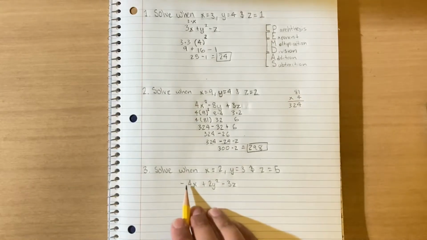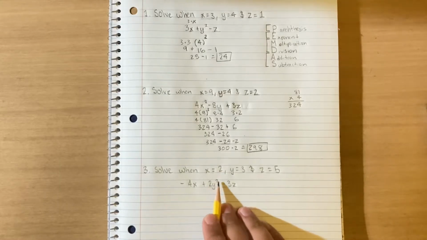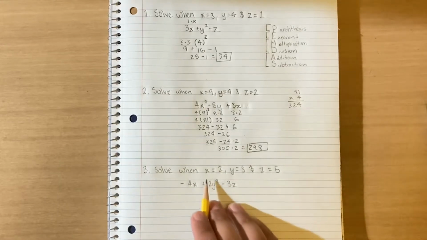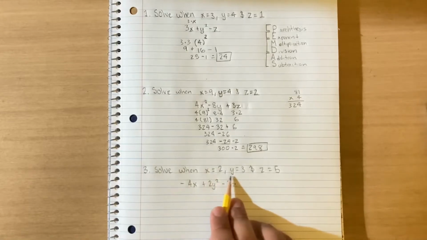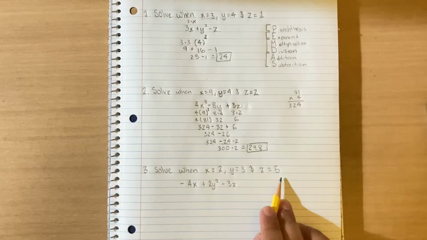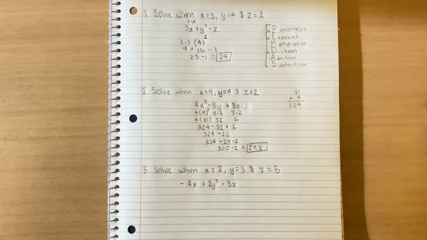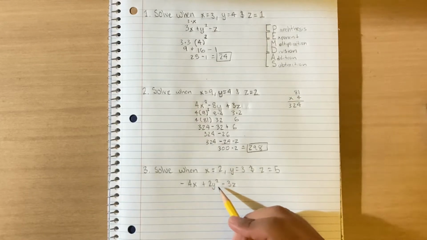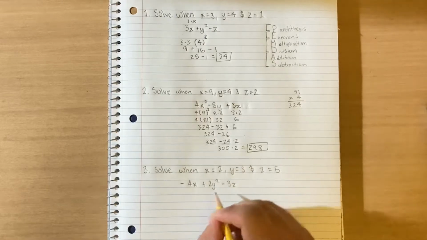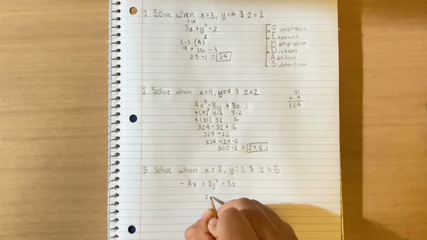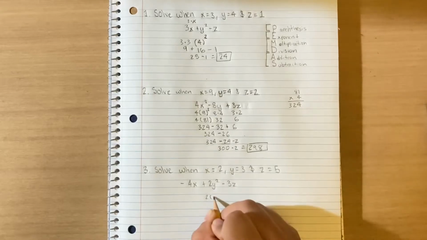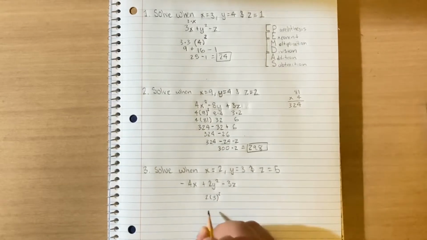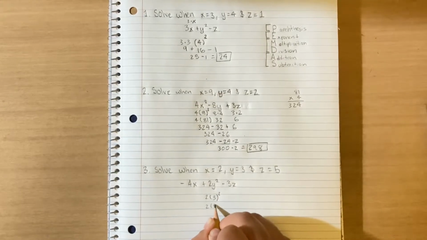So here we have negative 4x plus 2y squared minus 3z, and we have the values of x is equal to 2, y is equal to 3, and z is equal to 5. We're going to do the same thing that we did before, but we plug in the values, and again, we have the 2y squared. So this is the first thing we want to do: 2 times y, which is 3, so 3 squared, which is 2 times 9, which is equal to 18.